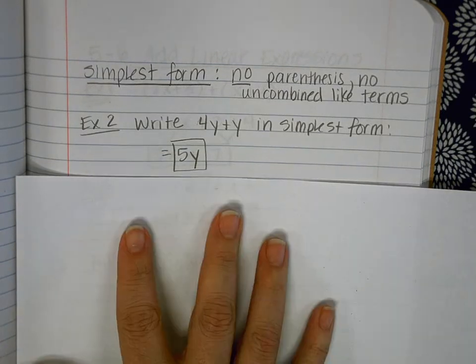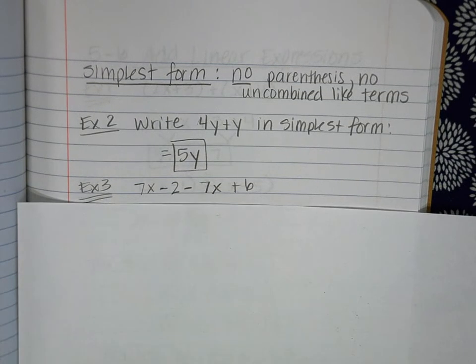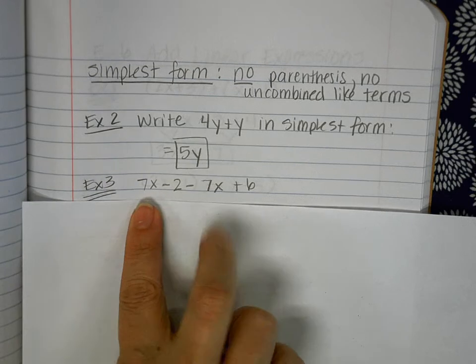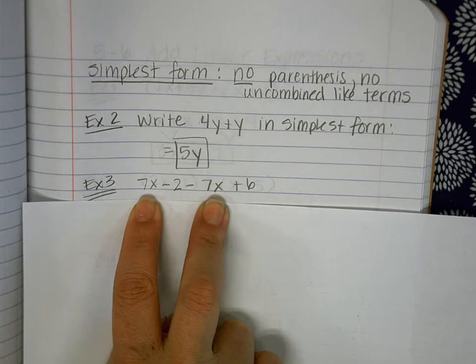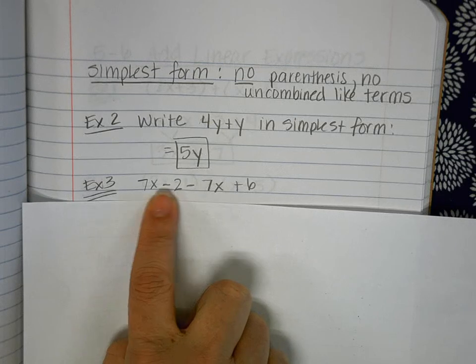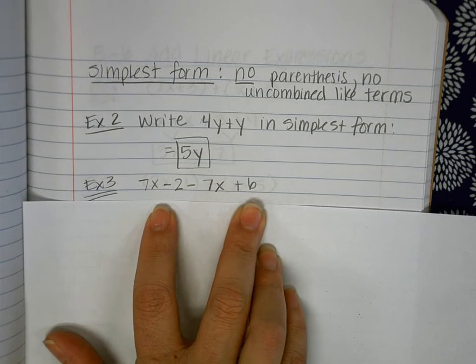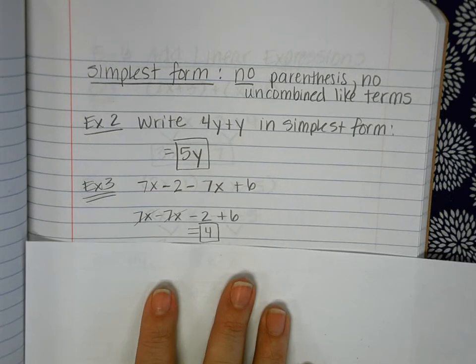All right, let's try another one. Write that in simplest form. Raise your hand when you think you know it. What happens to the 7x's? Cross them off. 7x minus 7x is 0 x's, right? And negative 2 plus 6 is what? Negative 4. And there's your answer.